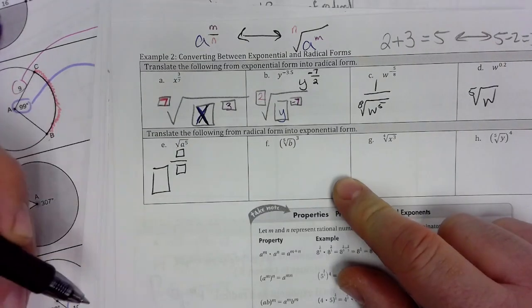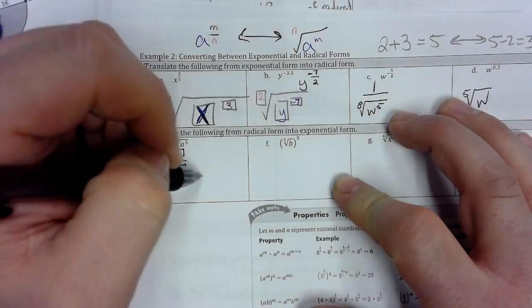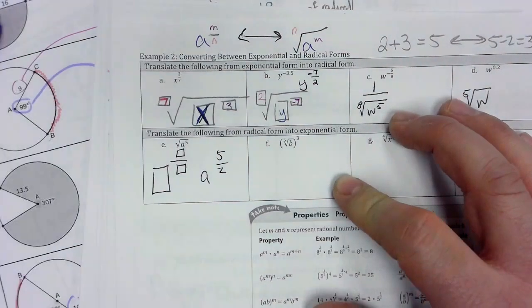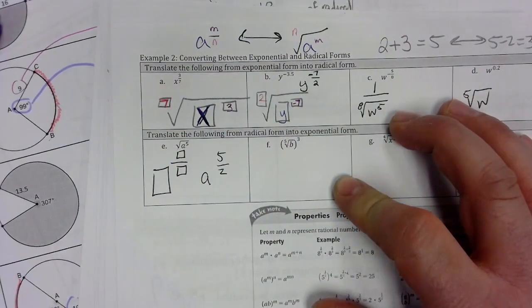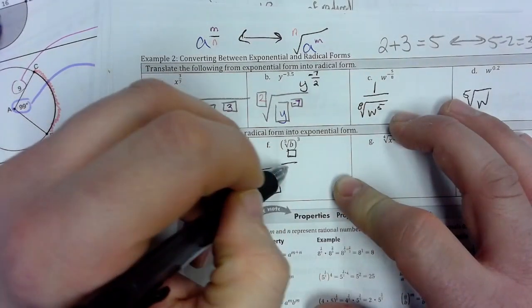I changed letter G because you will see a problem on your next learning check like this, where there's 2 different radicands underneath the radical. What's D and H? We haven't gotten to, there's D, but we haven't done H yet.